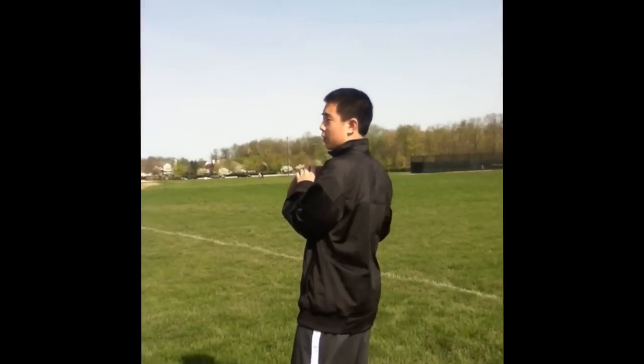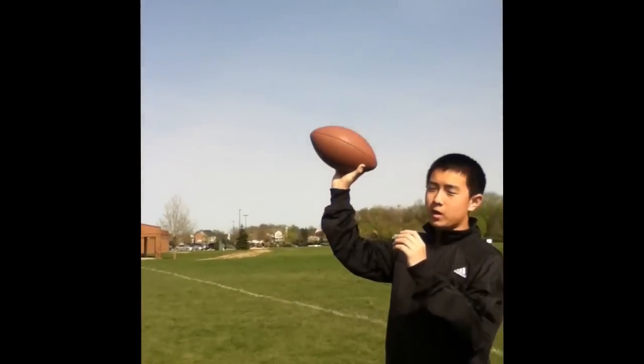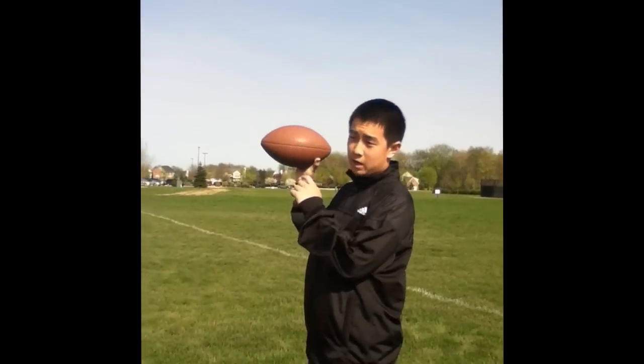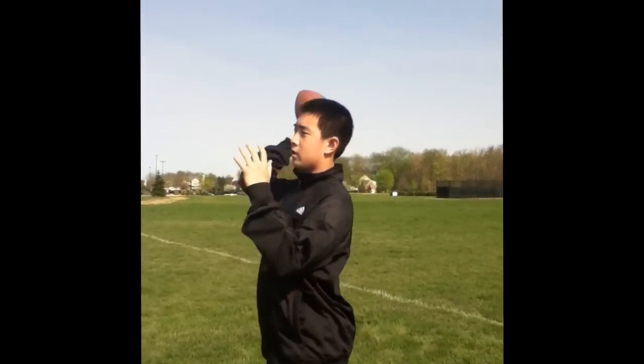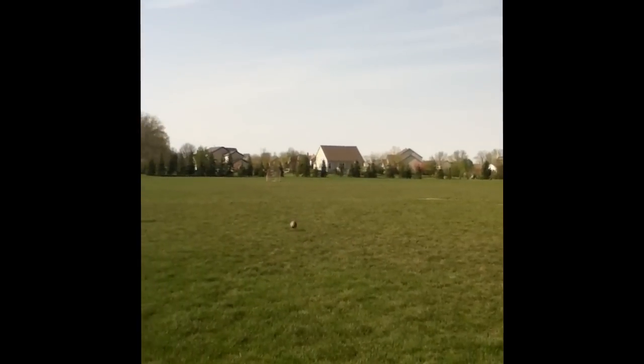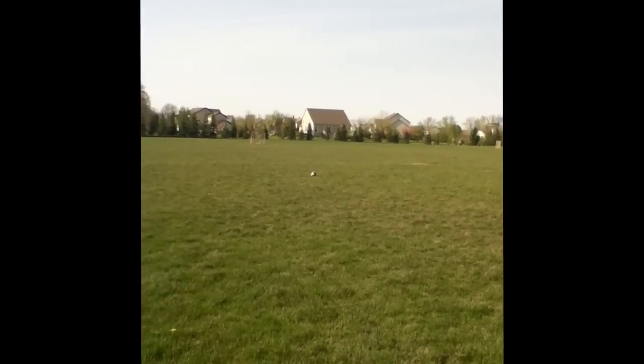Newton's third law states that with every action, there's an equal and opposite reaction. So when I throw the football, I'm pushing on the football, but the football at the same time is pushing back on my hand. Pushing the football is the action, and the football pushing back is the reaction.